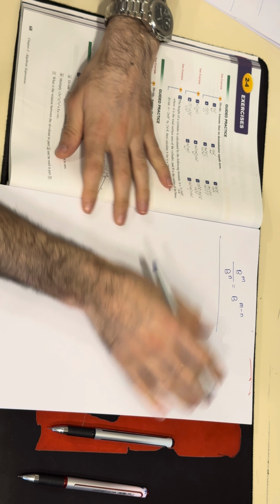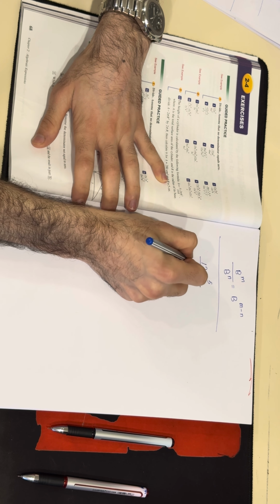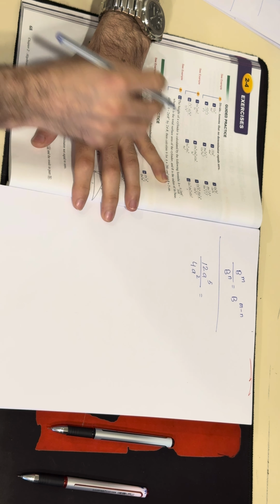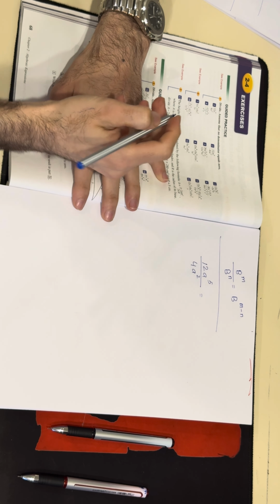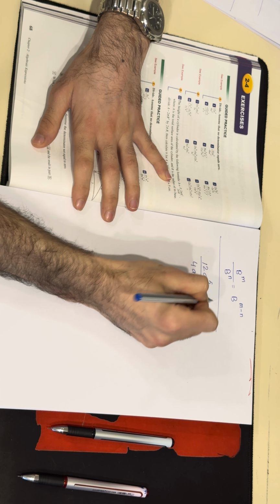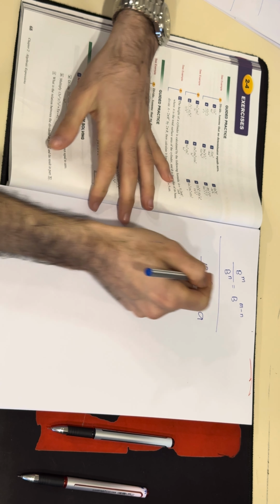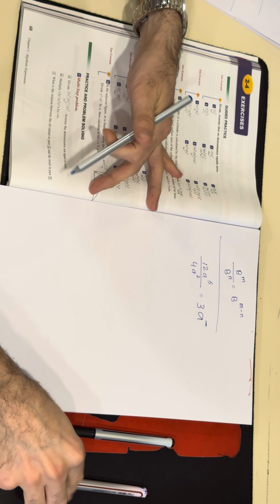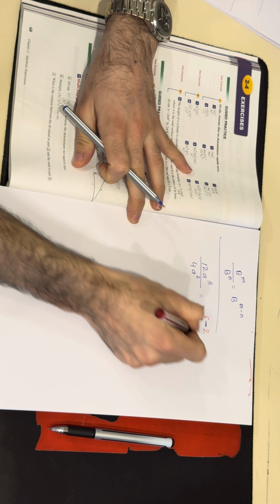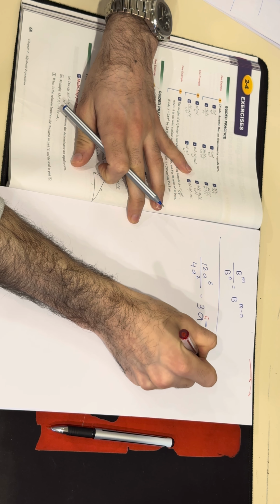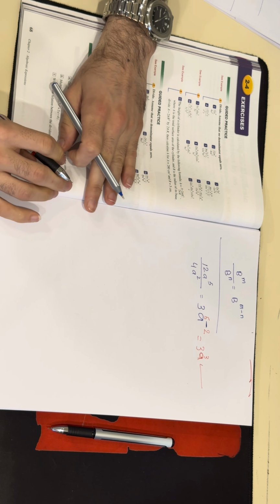Take a look at the first question: 12a power 5 all over 4a power 2. 12 is divisible by 4, so 12 divided by 4 is 3. Do I have the same base? Yes, which is a. We said if you have the same base, we subtract the power. The top power is 5, the bottom is 2. So the answer is 3a power 3. That's the answer of the first question.